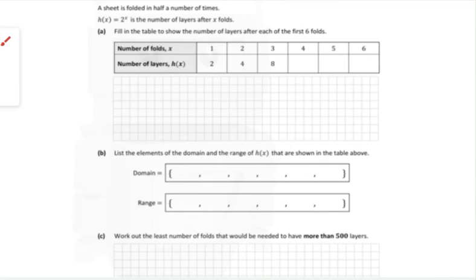So for one fold we have 2, for two folds we'll have 4 layers, and so onwards. So we can project that 2 by 8 will be 16, and 2 by 16 will be 32, and again 2 by 32 is 64. Okay, that's pretty easy.